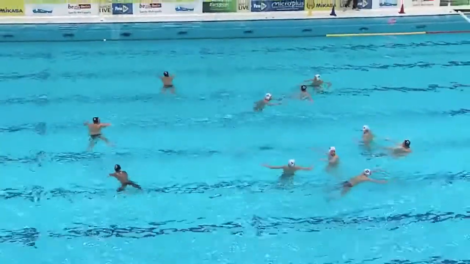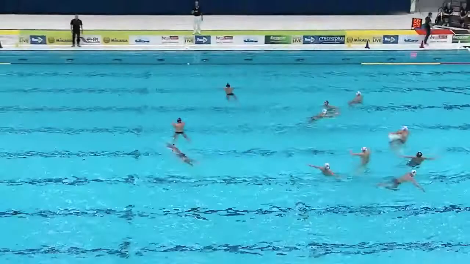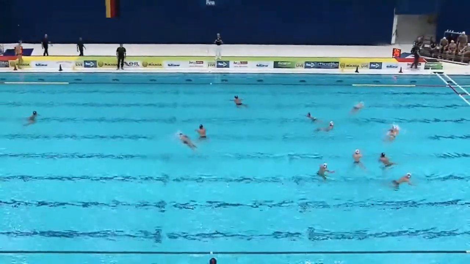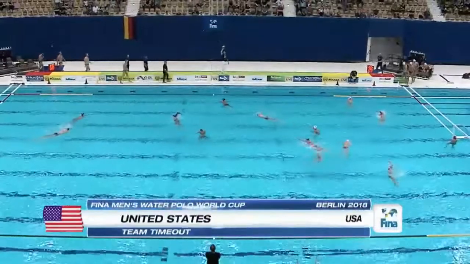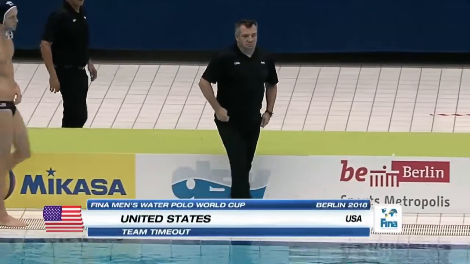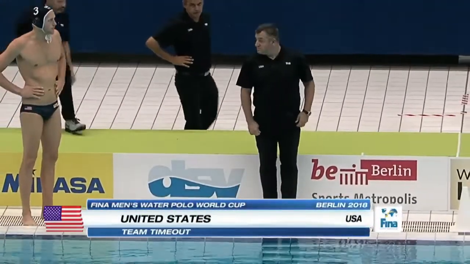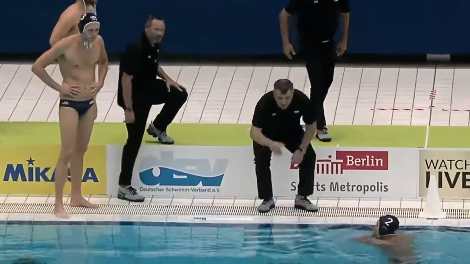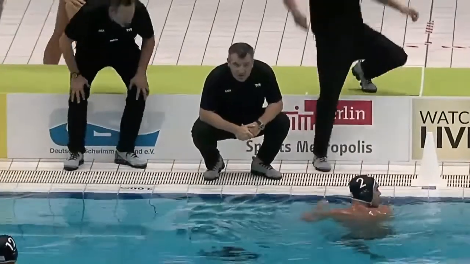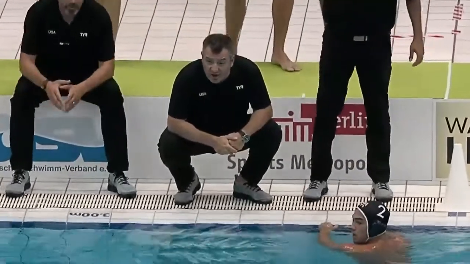I think we have another timeout by Team USA. It's their last timeout of the half. See what they set up here. I'm going to watch Coach Rodriguez there in the back. They like the hook drive. They ran it one time against Serbia at the end of the game. So let's see what they dial up here.